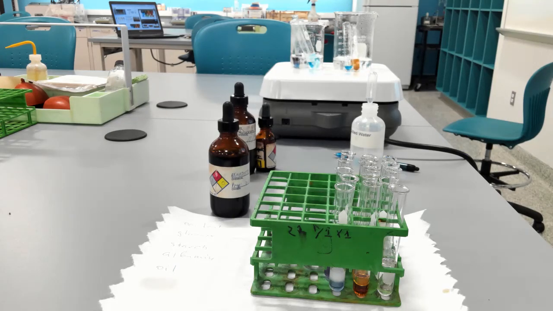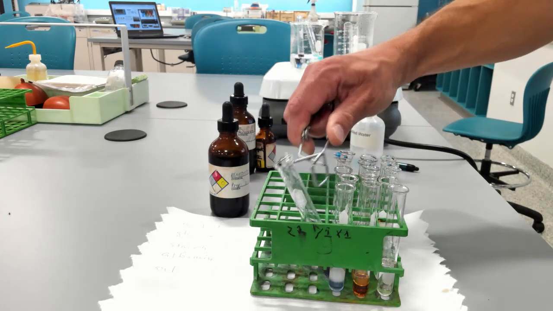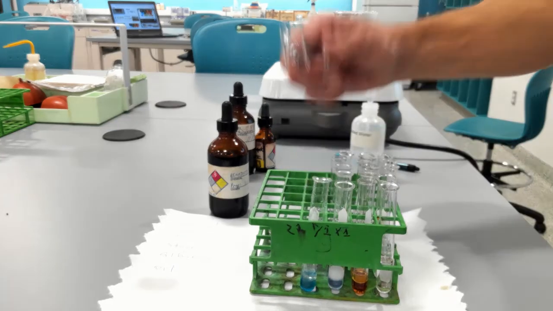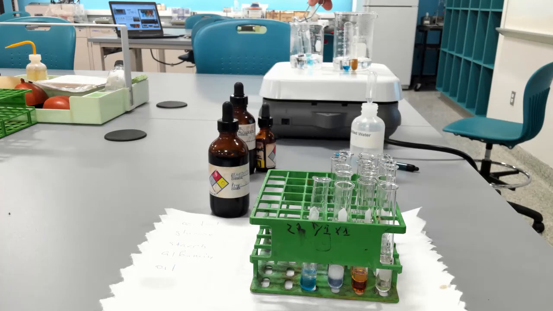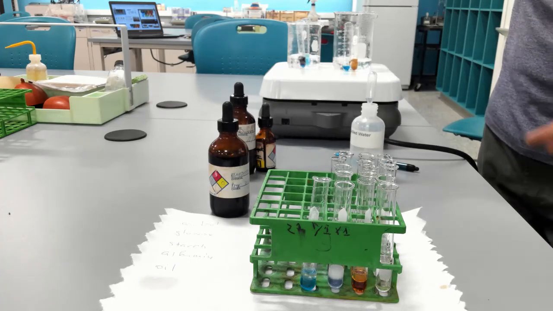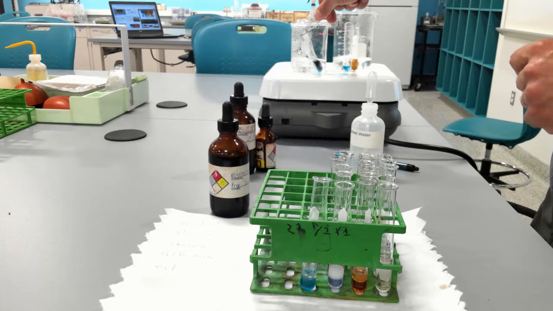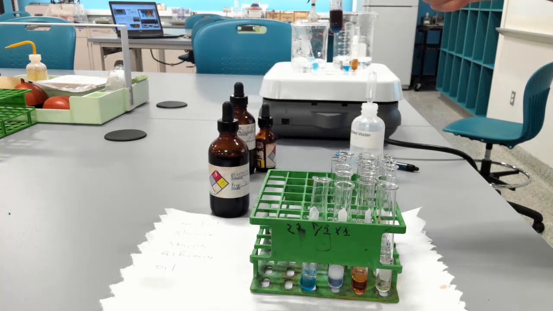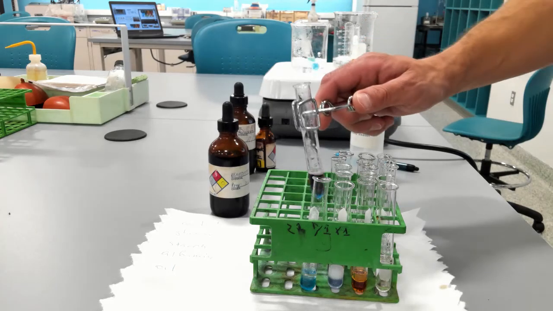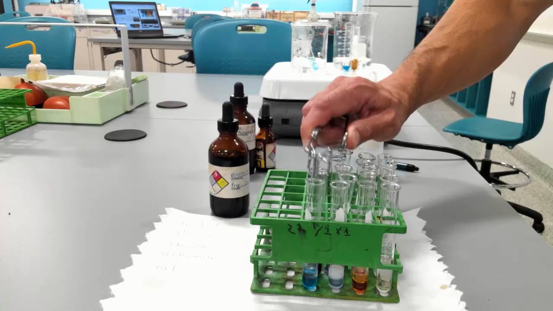So we're going to take a look at the results in a second. We're going to place them back in the tube rack one by one. So nothing happened with the corn oil. Interestingly enough, it's possible that albumin was contaminated with Biuret reagent, so we're not going to count it as positive.